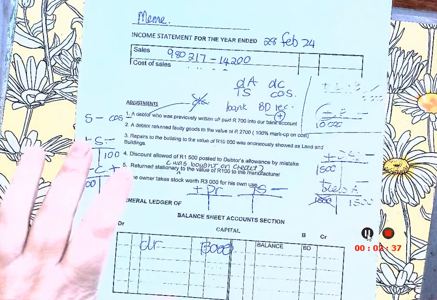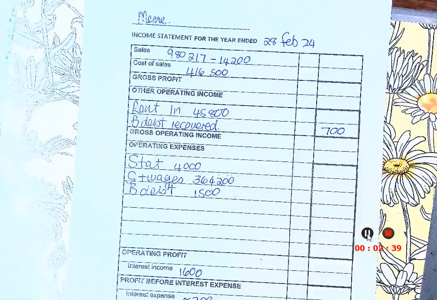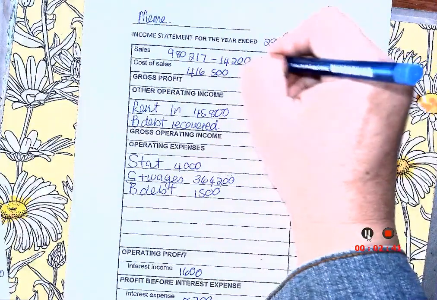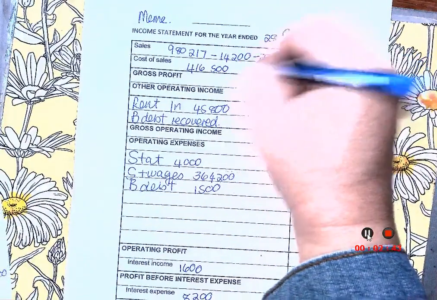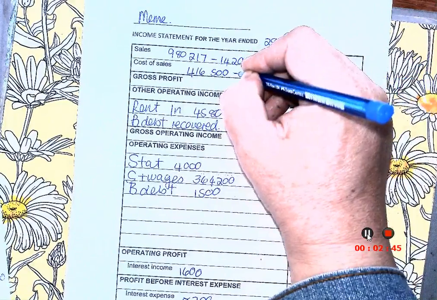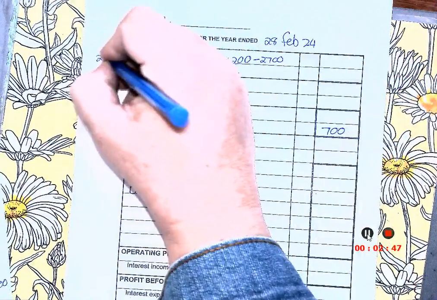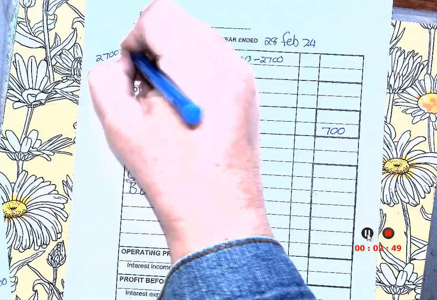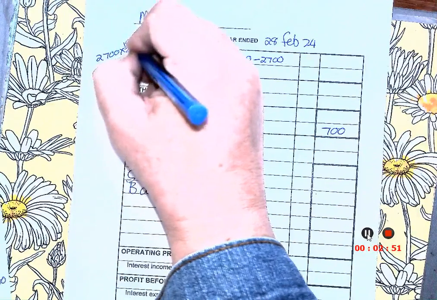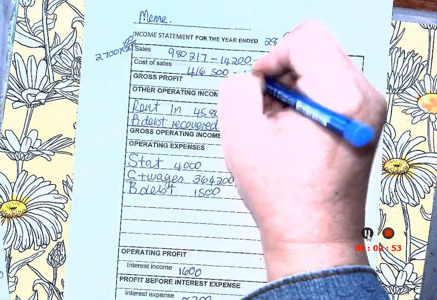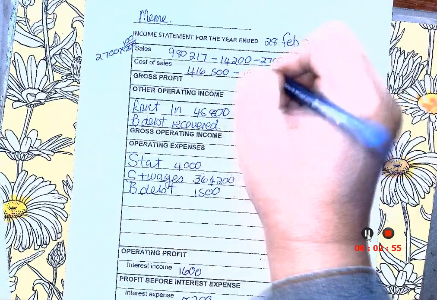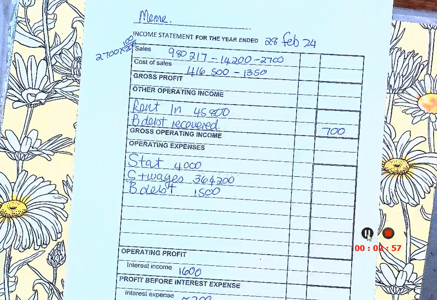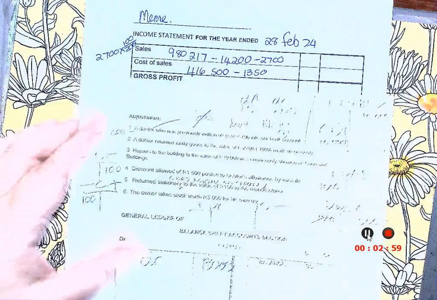So the sales will minus with the 27, and the cost of sales is going to minus with the cost of sales amount, which would be the 27. Markup is 100. So it's going to be 1350. Everybody with me? Okay. Next one.